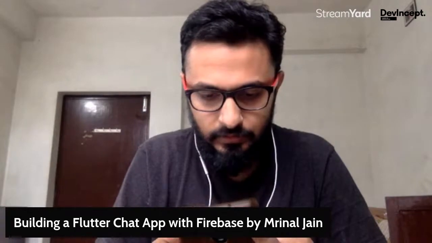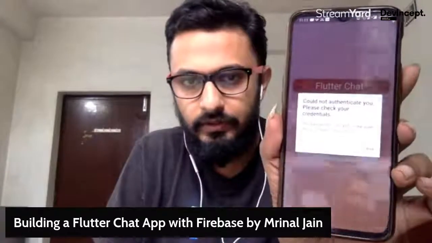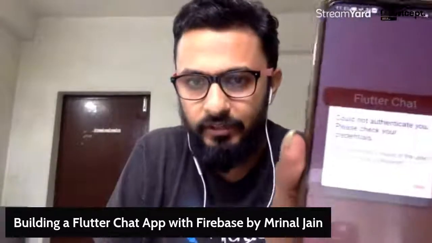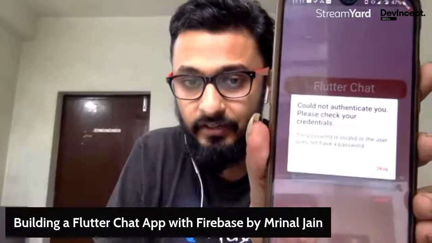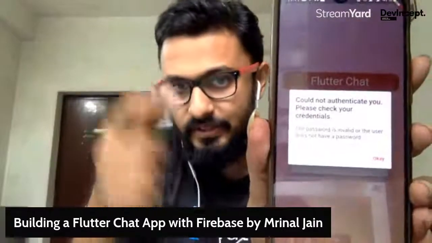Yeah, so this is the login app. There are a few authentications as well which I have kept, so if I enter a wrong email or wrong password, it will give me some sort of error.